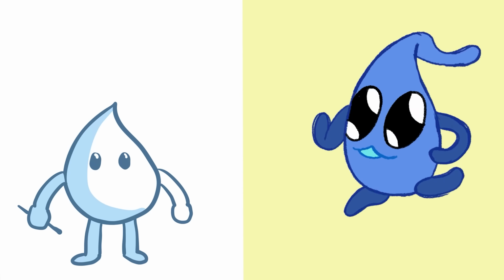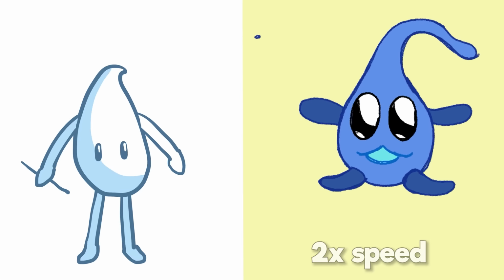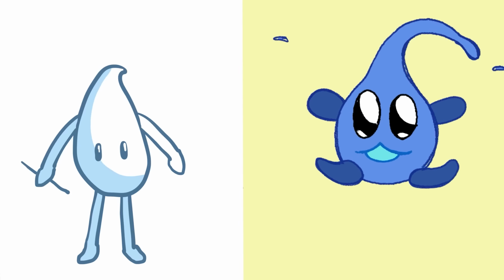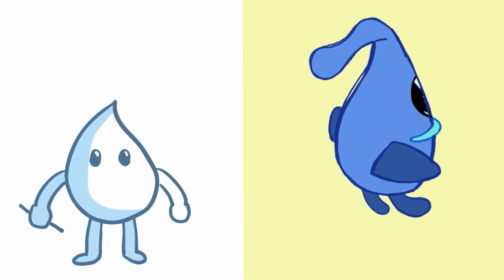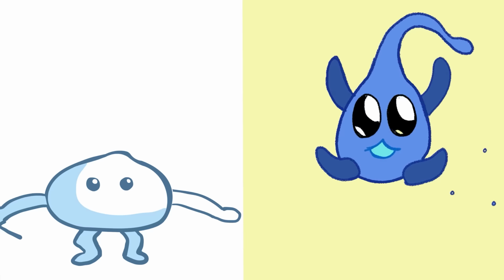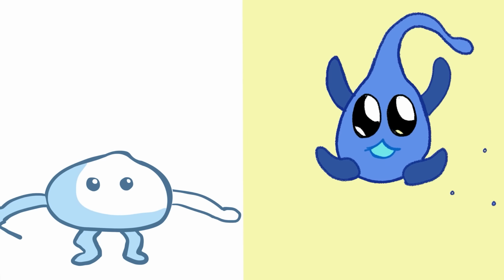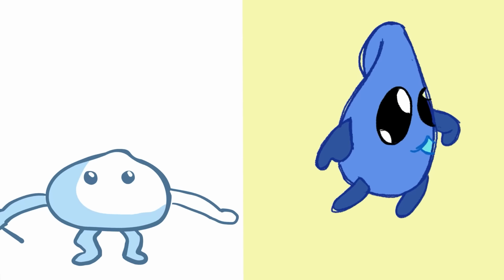If I double the speed of number 30, we can get a closer comparison, but they're still very out of sync. Number 1 jumps later and lands much earlier. Overall though, the two animations aren't really that different. It still looks like a drop of liquid with arms, legs, and 2 big shiny eyes, jumping up and doing a spin. I kinda prefer how it ended up than what I did.